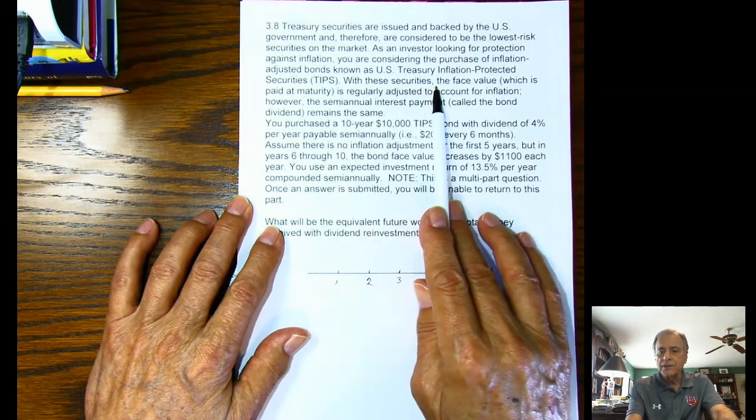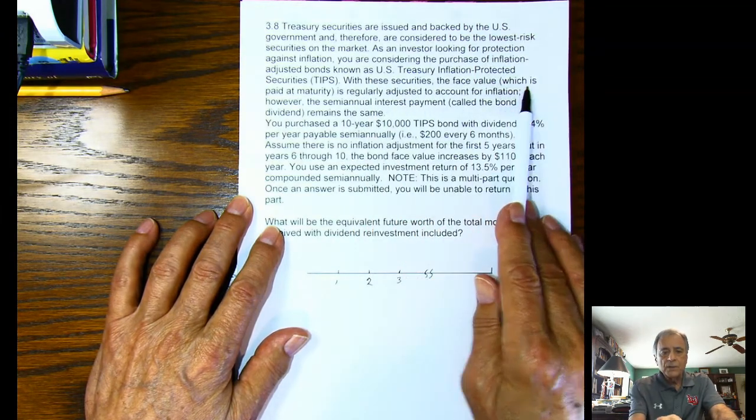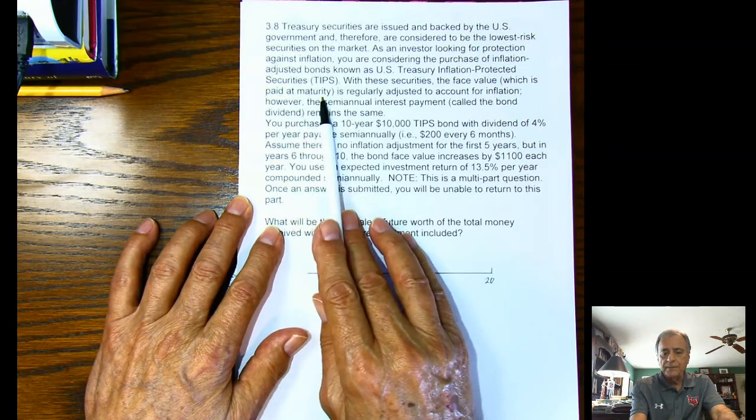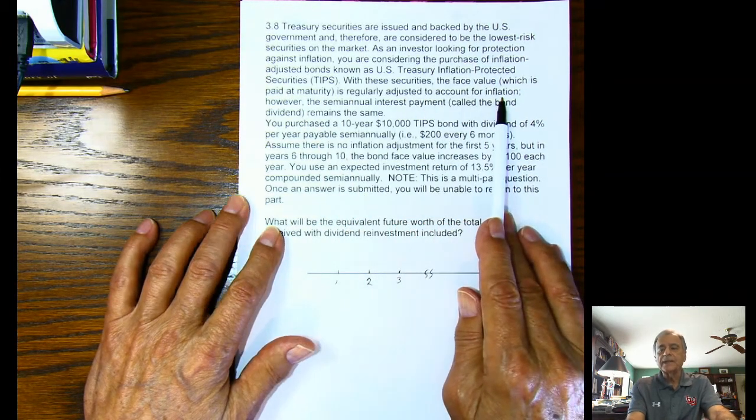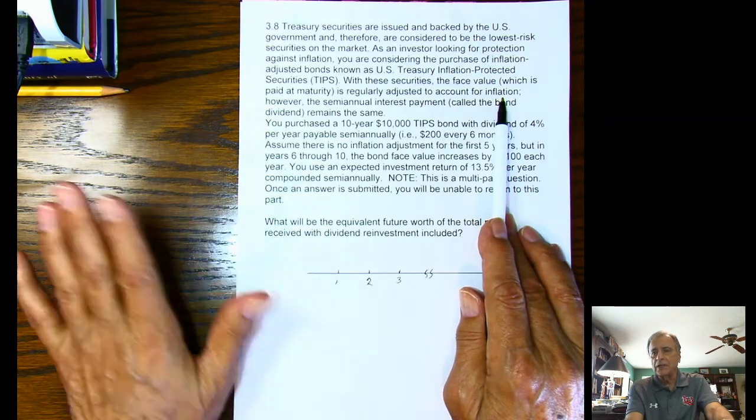With these securities, the face value, which is paid at maturity, is regularly adjusted to account for inflation. Now, that's not true of almost all other bonds.